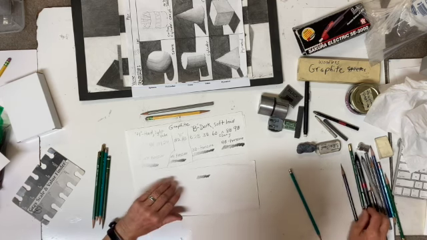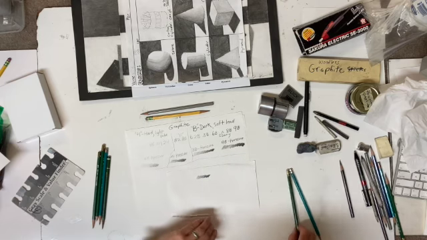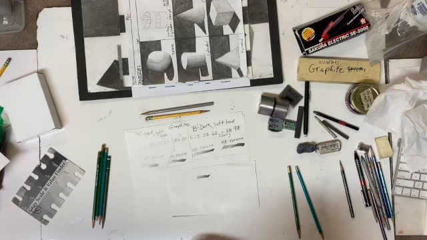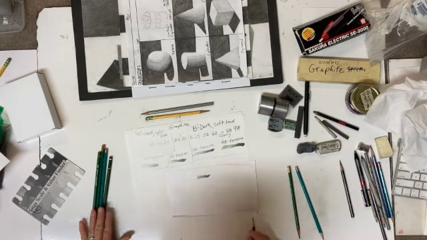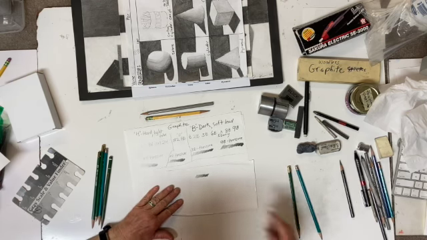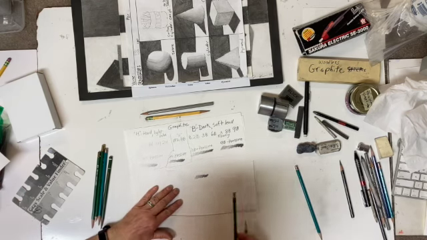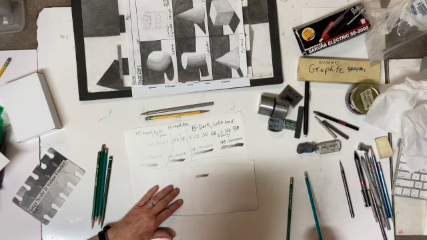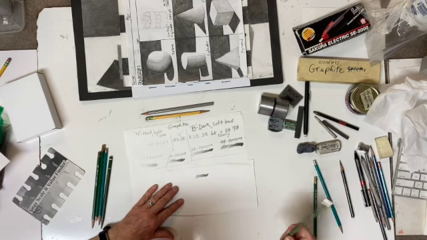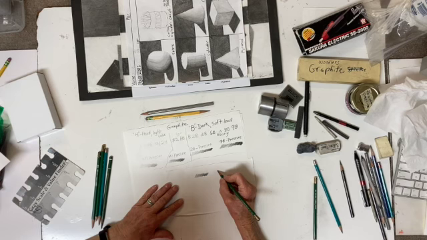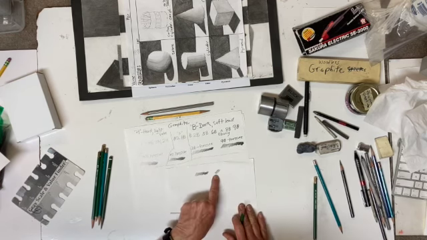If I go into an 8B, for example, actually, let me use a 9B. That's really dark. So I'm going to use really, really light pressure. That's the lightest I can get, and that's pretty dark.